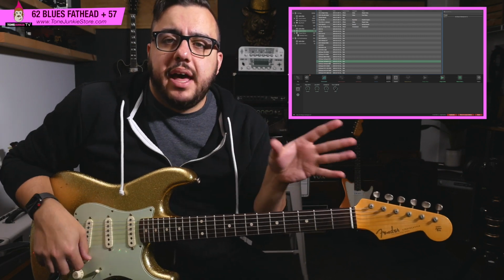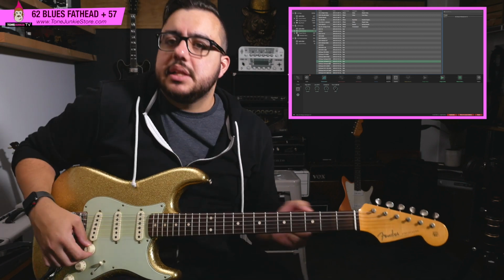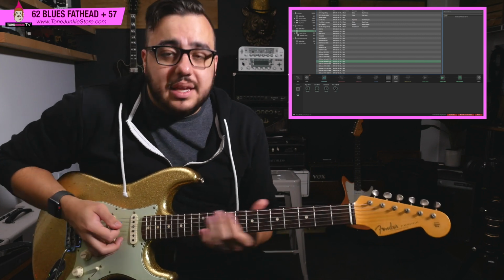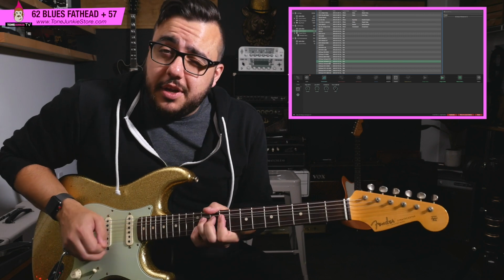To me, the Fathead 57 combo is the quintessential blues rock combo. It makes guitar sound fat and thick in a way that I just think is gorgeous. Now, you're not going to get the clearest bass. It's round. It's round and it's fat. But all this stuff.